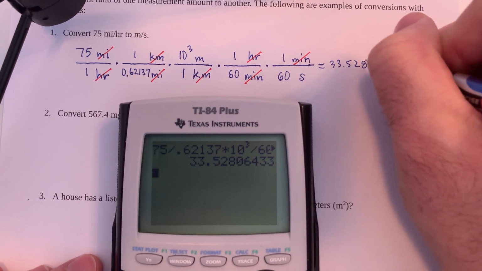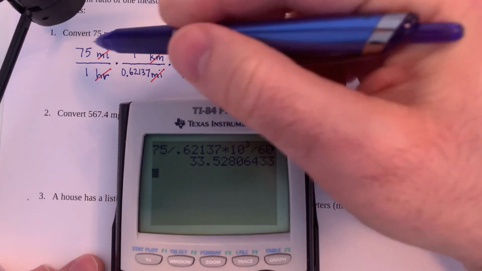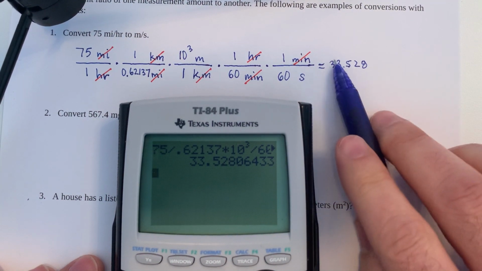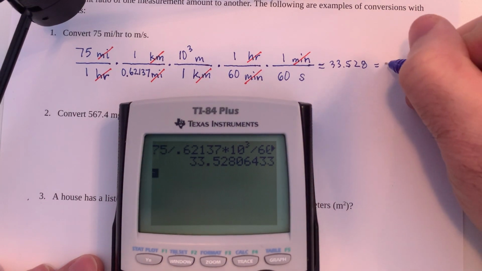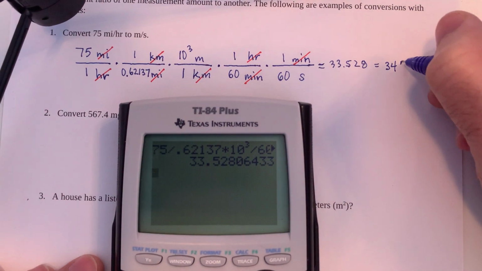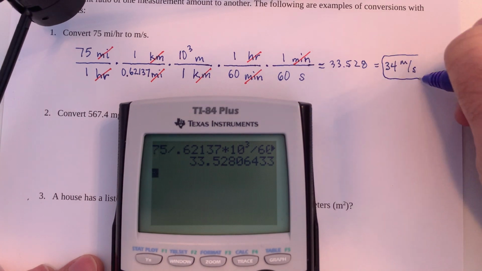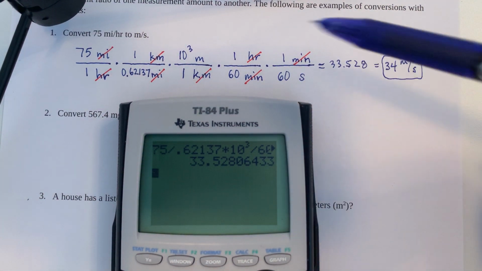blah, blah, blah. And if I look here, my significant figures are 2, so my answer needs 2. So the first 2, 3 and the 3, the 5 does round that up. So I get 34 meters per second is my answer. Okay. So that's how you type it in.